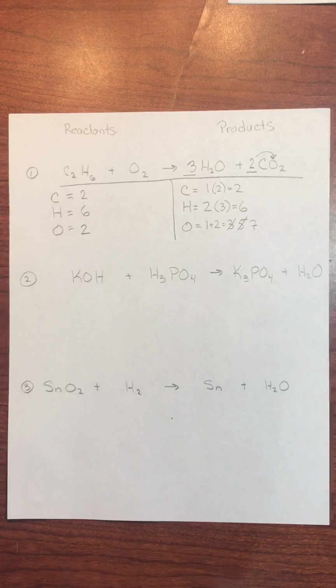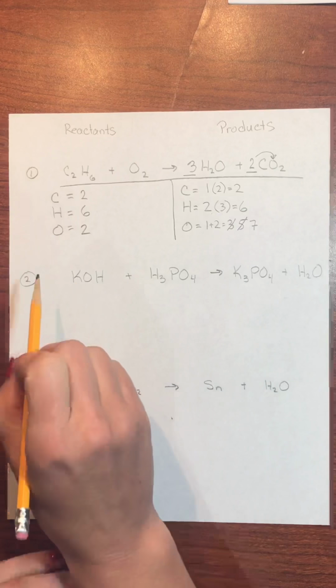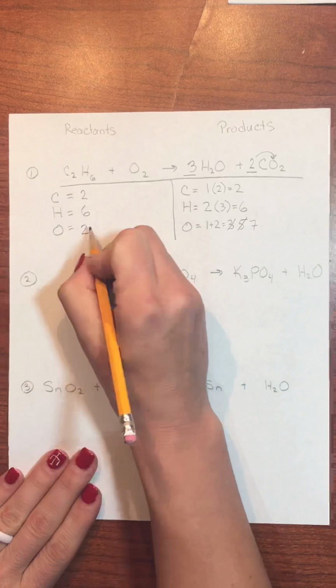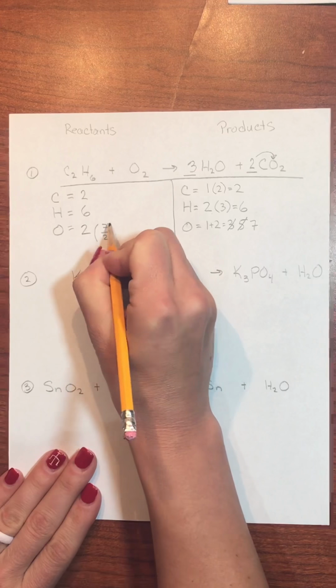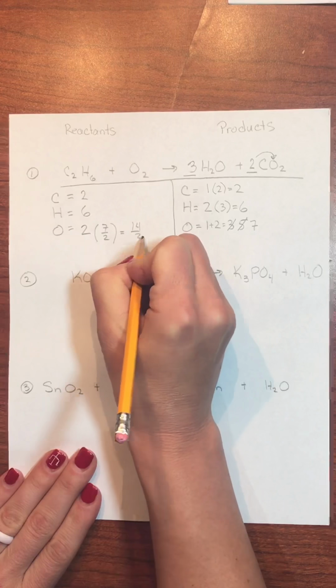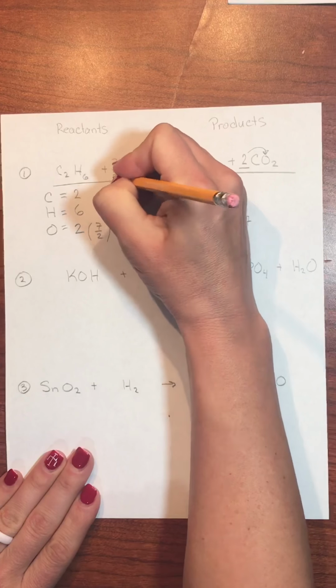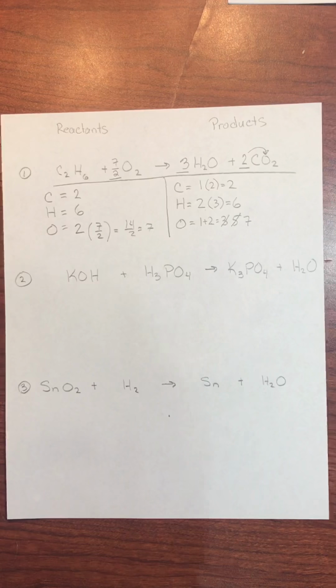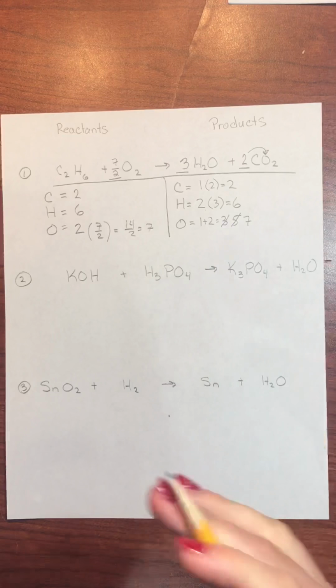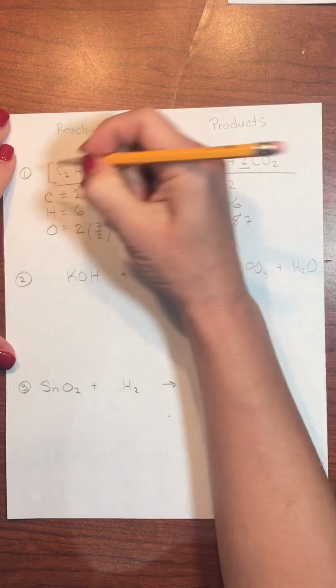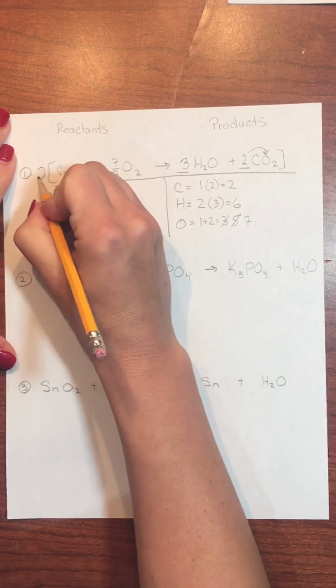And this is where it gets a little bit awkward. Because 2 and 7, you're starting to get into fractions and multiplying both sides by numbers. But the simplest way to do this is we can take oxygen, 2, and multiply this by 7 over 2. So that gives us 14 over 2, or 7. To balance, we could put 7 over 2 as a coefficient. However, it has to be a whole number. So the simplest thing to do now is to multiply this entire equation by 2.